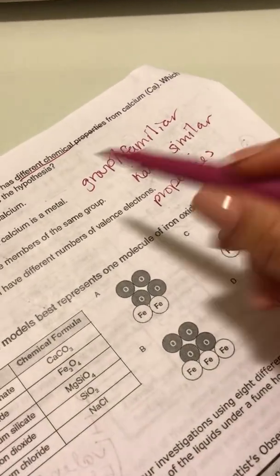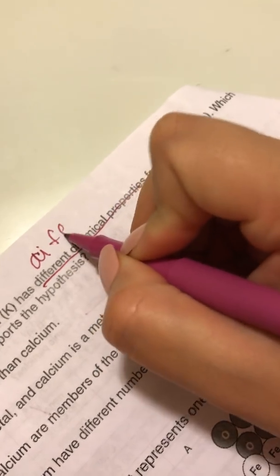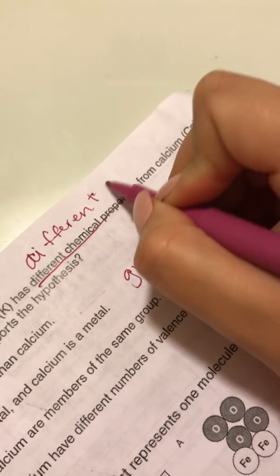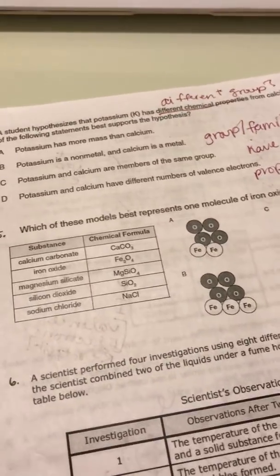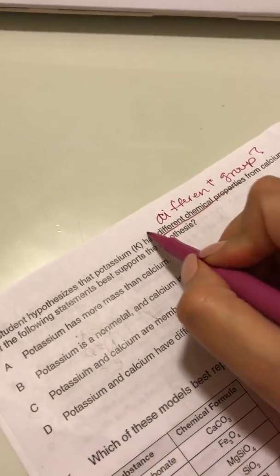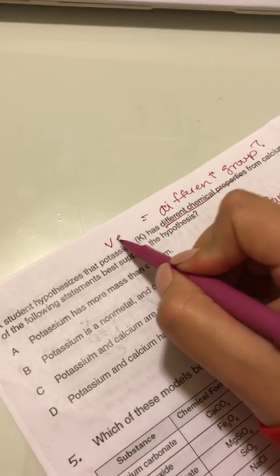Well, if they have similar and I'm looking for different, then that means I'm looking for a different group. And then we said the group, just like on the last one, equals the valence electrons.